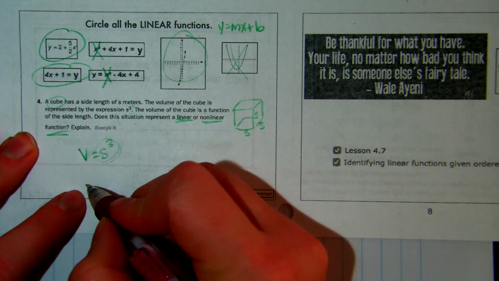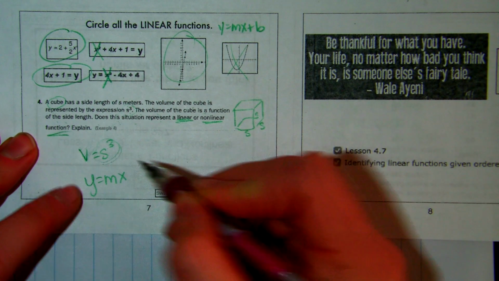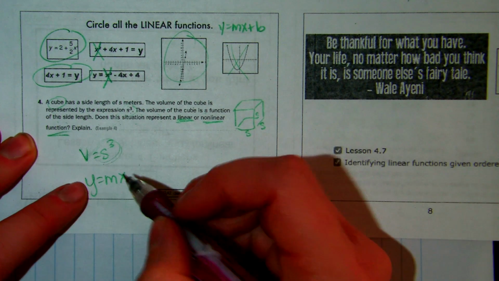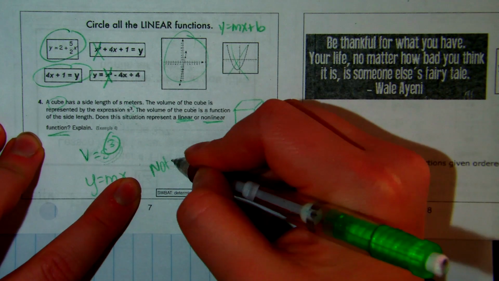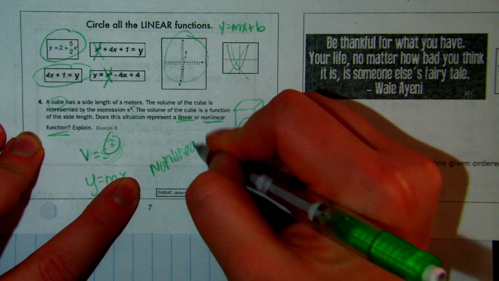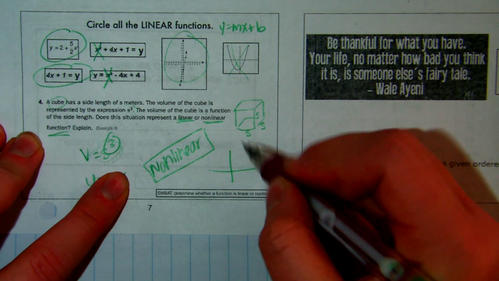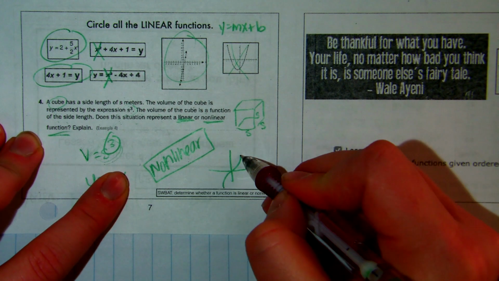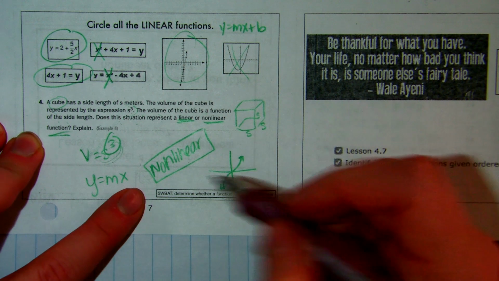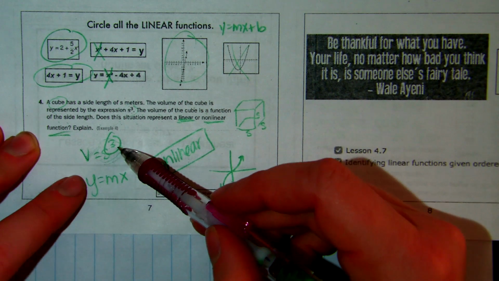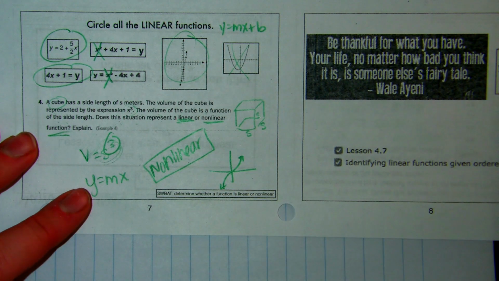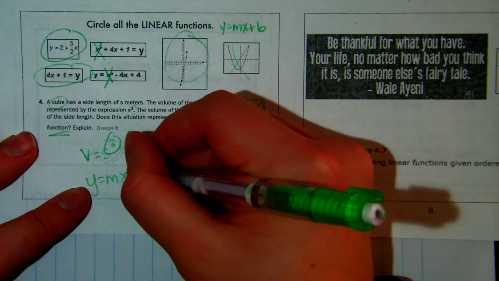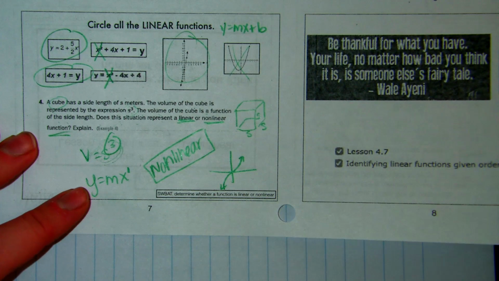Is it in y equals mx or y equals mx plus b form? Because of this exponent, that's going to throw it off. This is a nonlinear function. It would actually look on a graph, I think, something like that. But the point is that this exponent is not the same as an exponent of 1, so therefore it's nonlinear. Every time you see an exponent greater than 1, you will always have a nonlinear function.